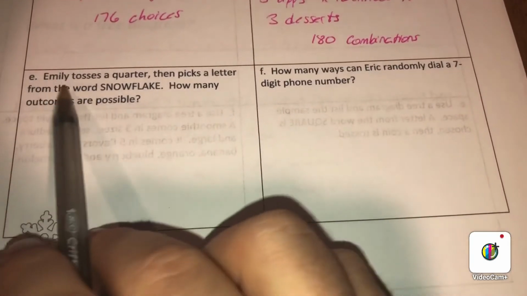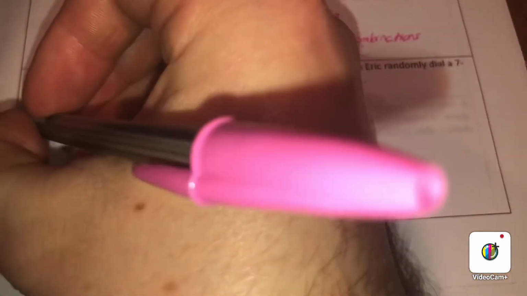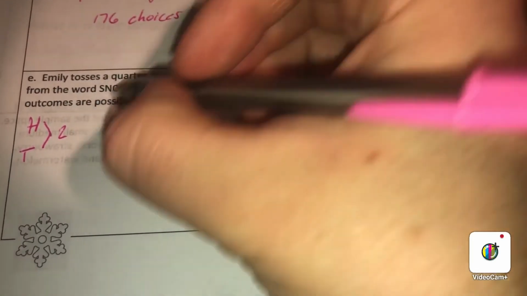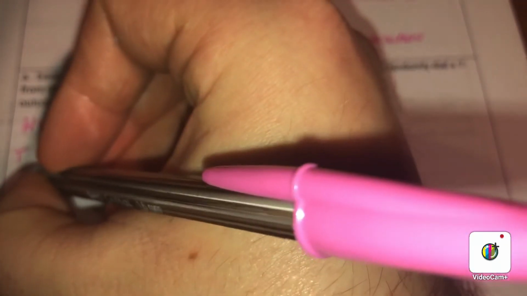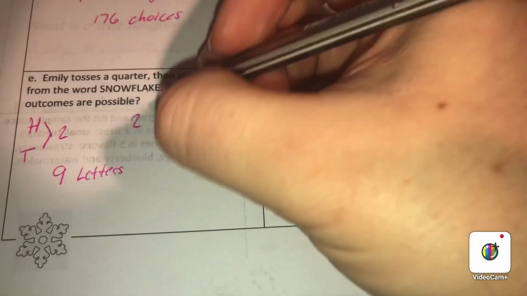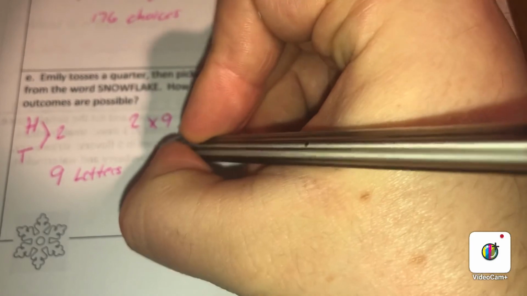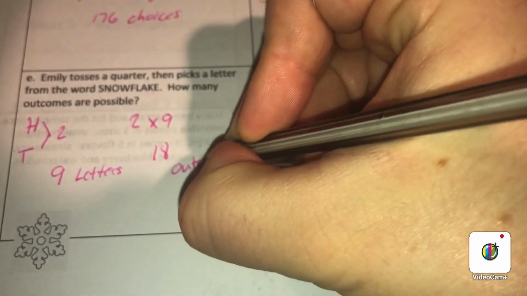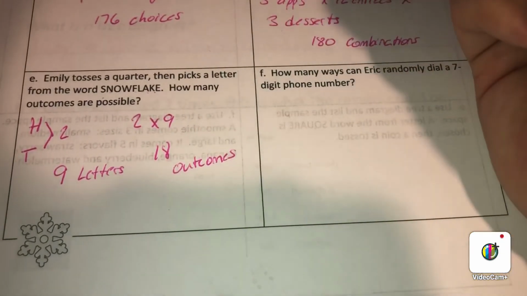E. Emily tosses a quarter. So you could have heads or tails. So that's 2 outcomes you could have there. Then picks a letter from the word snowflake. So how many letters are there? 1, 2, 3, 4, 5, 6, 7, 8, 9. So from snowflake, there's 9 letters. How many outcomes are possible? So 2 times 9 would be 18 outcomes.